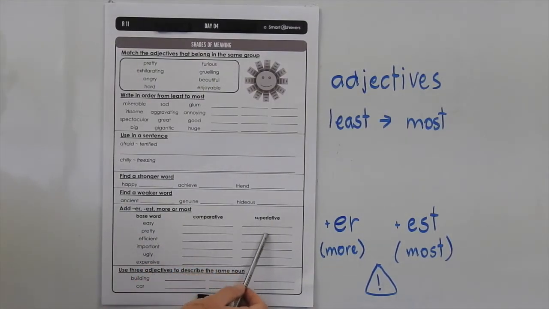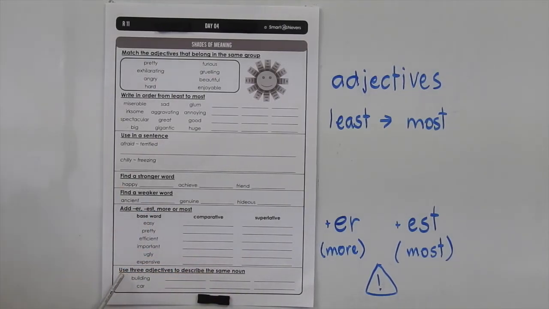So just be careful and think about it as you work through those, whether it sounds better with ER or more, EST or most, and write them appropriately. So down here you have to use three adjectives to describe the same noun. So the nouns are 3 words to describe a building and 3 words to describe a car. You can write those 3 adjectives on those 3 lines.